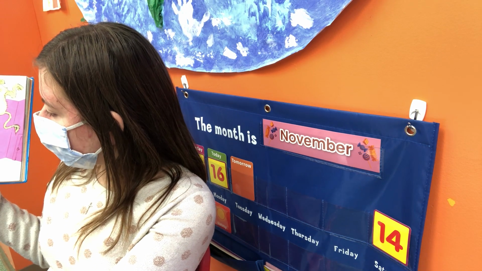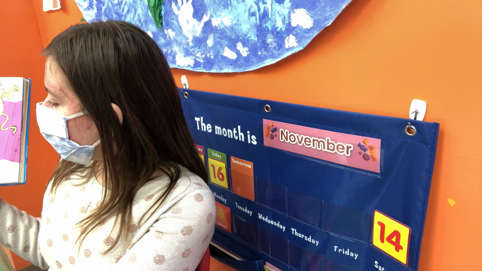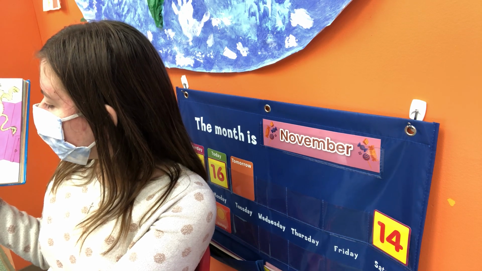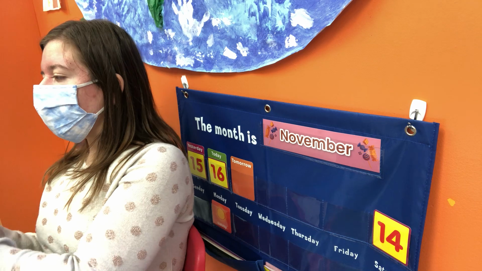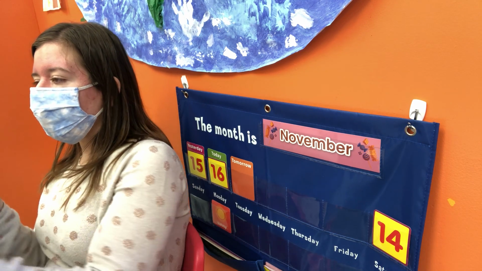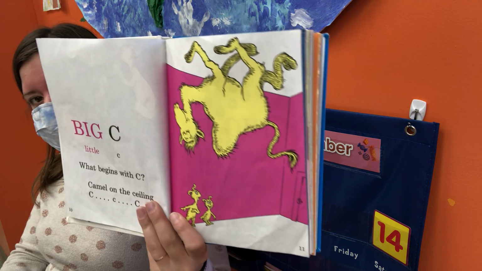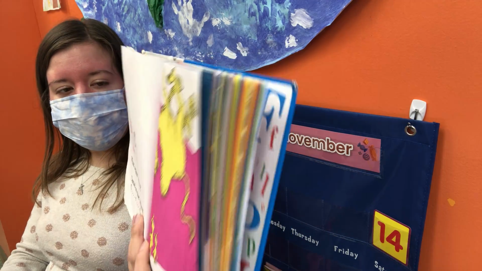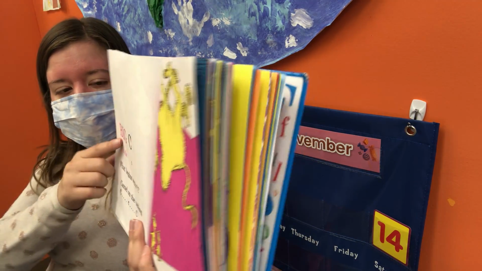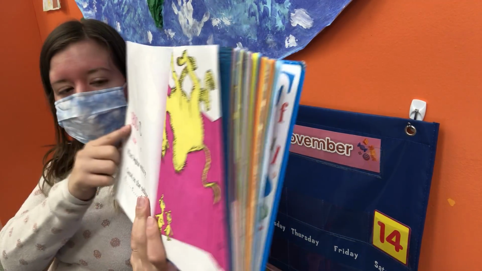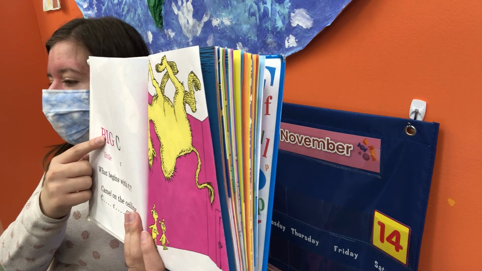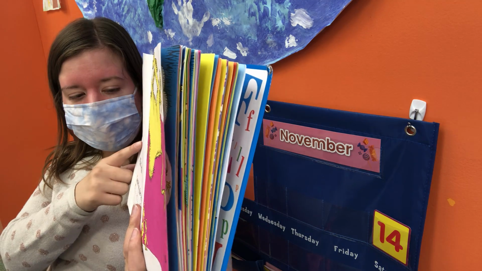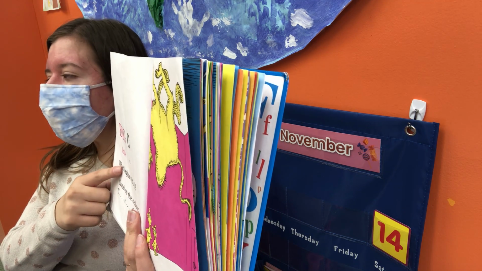Big C, little c. What begins with C? Camel on the ceiling. C. Camel. So it's telling us that, yes, the camel is upside down. So this is telling us big C, little c. And it's telling us what begins with C.